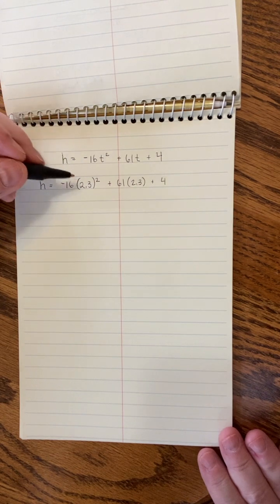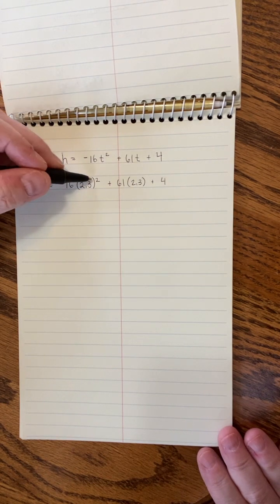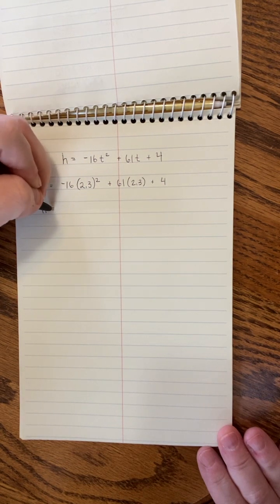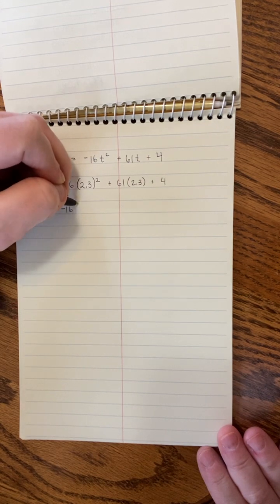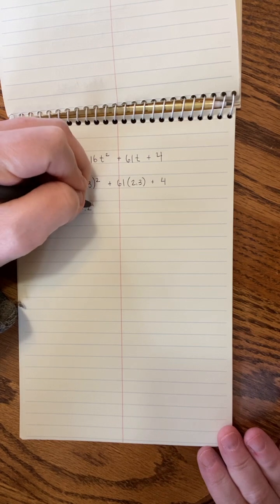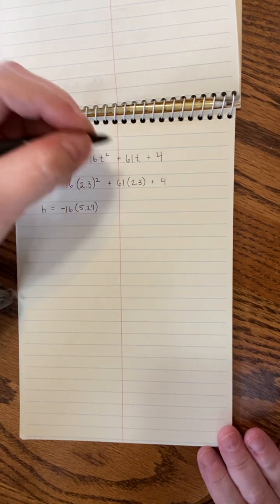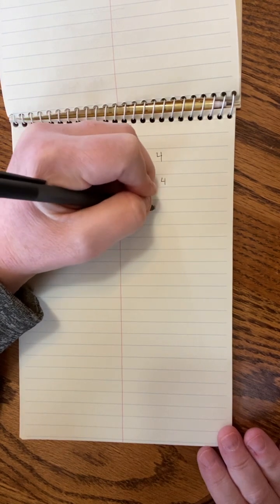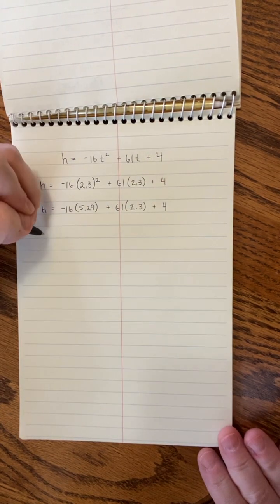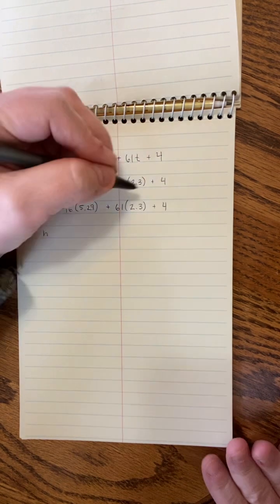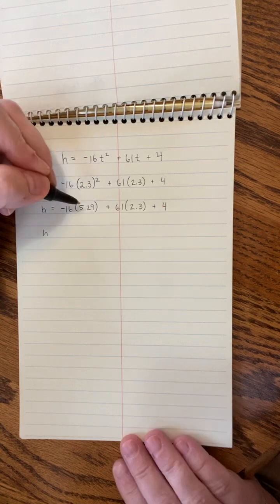The first thing I'm going to do is take care of this parentheses and multiply 2.3 times 2.3, which is 2.3 squared. I used my calculator ahead of time, and I got 5.29. Then I'll bring the rest over to keep it neat and clean: 2.3 plus 4. Now I'll multiply these together.